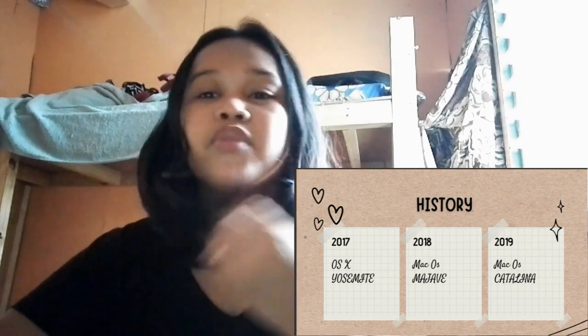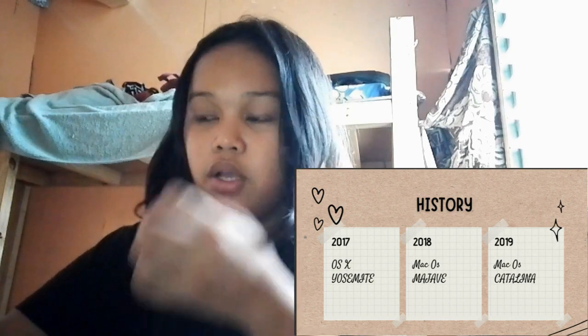The next is OS X Mavericks, released on October 23, 2013, with the desktop version of iBooks and Maps. Next is OS X Yosemite, released on July 19, 2014 with the Photos feature. You may already know it from iPhone users, since you can see it on your cellphone. Next is OS X Sierra, released on September 20, 2016.